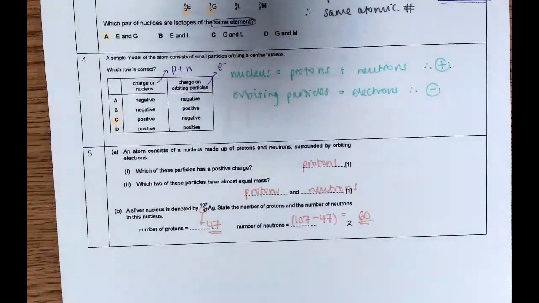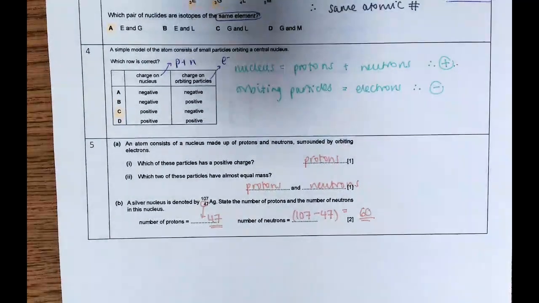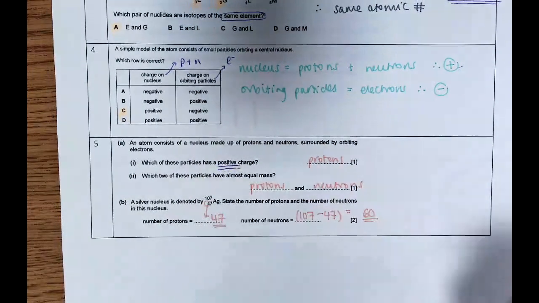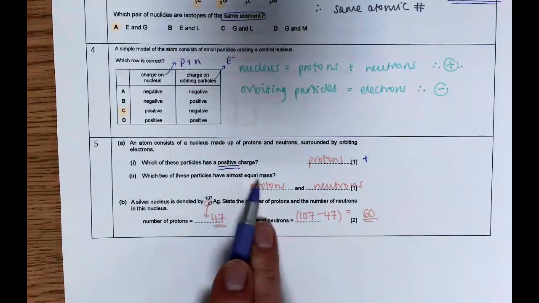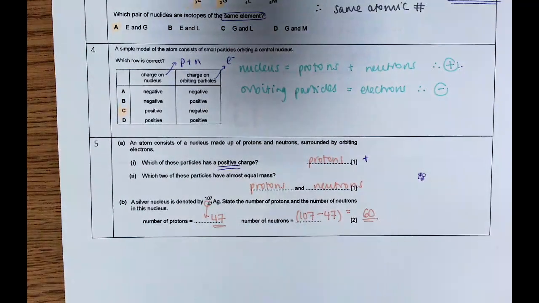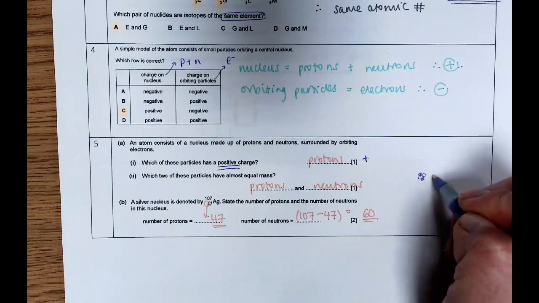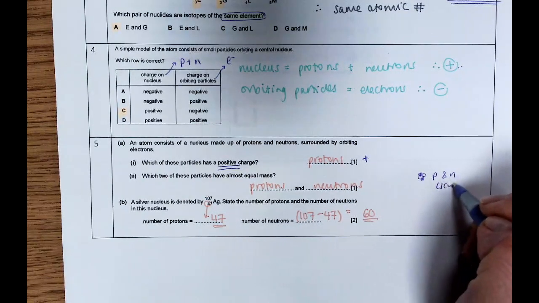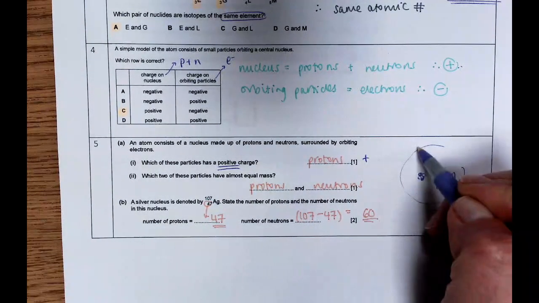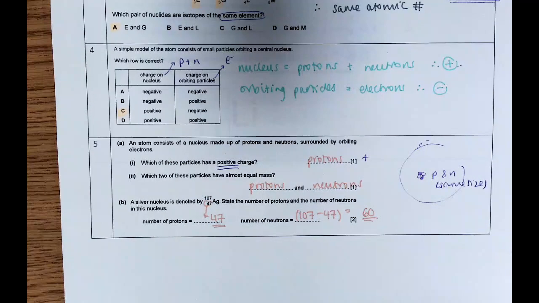In question 5, an atom consists of a nucleus made up of protons and neutrons surrounded by orbiting electrons. Which of these particles has a positive charge? Protons are positive. Which two of these particles have almost equal mass? Lots of you got this wrong. Remember, in your nucleus, you have protons and neutrons. They're relatively the same size. The P and the N are approximately, not completely identical, but pretty much the same size. And around the outside we have these tiny electrons in orbit. They're much smaller. So we should be saying protons and neutrons here.